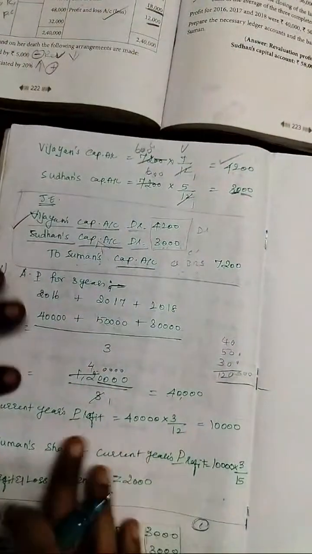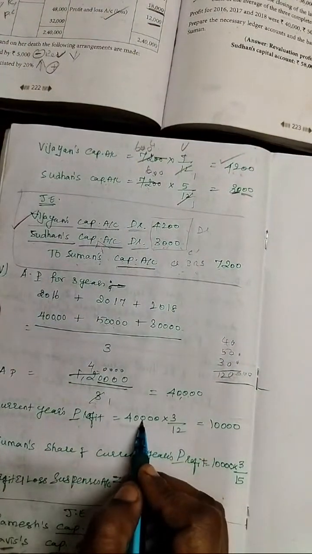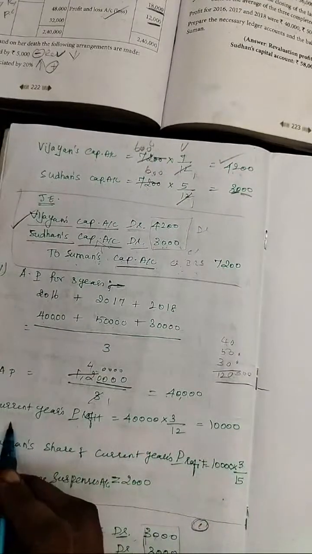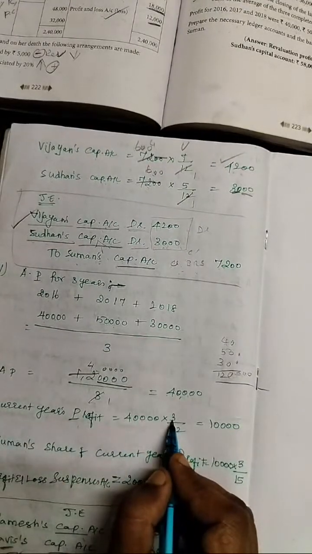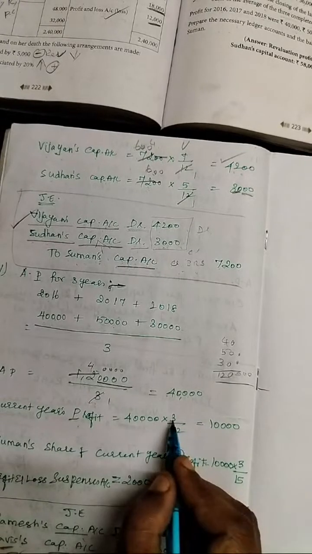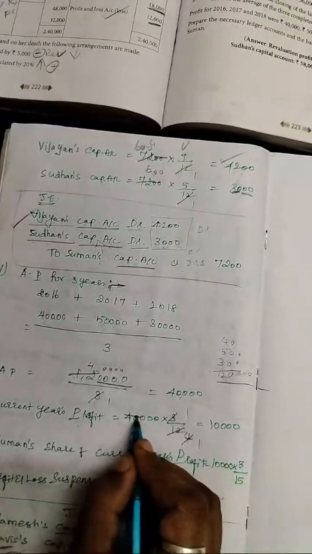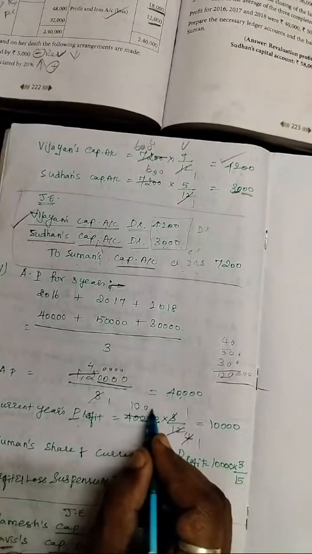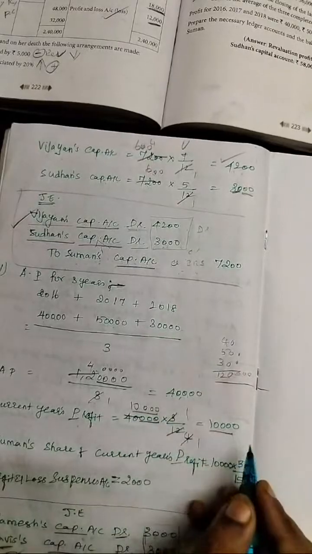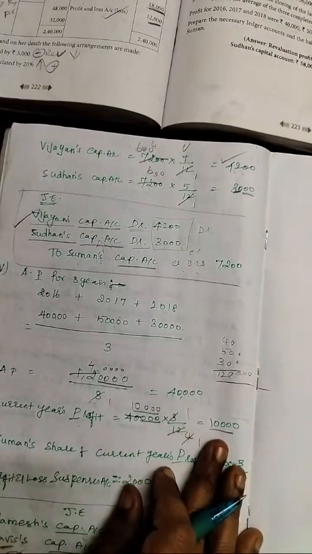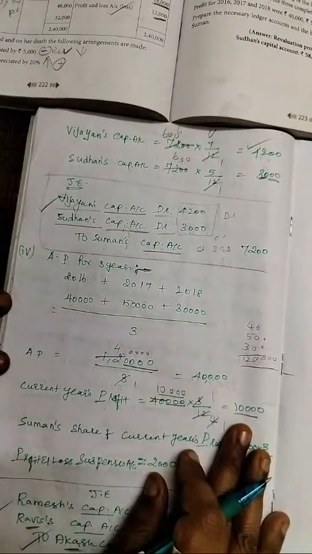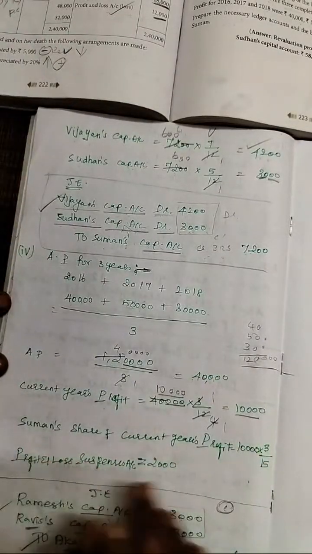So for the 40,000 average profit, we are going to calculate for the current accounting period up to the date the partner Suman died. 3 ones are 3, 4 threes are 12, 1 four is 4, 10 fours are 40, and the 3 zeros are to be added. So 10,000 rupees. The current year profit is 10,000 rupees. What is the share of profit for the deceased partner Suman?